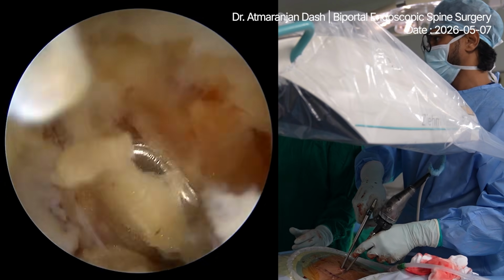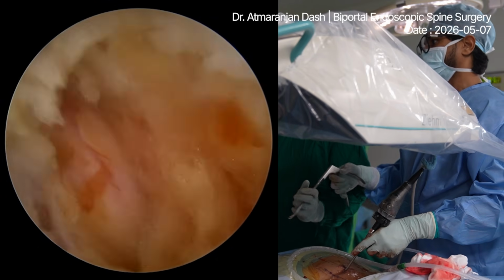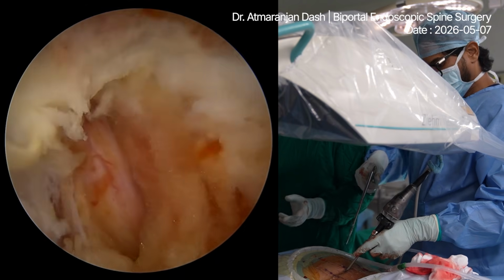I will summarize my surgery at the end of this foraminotomy. It is a fast, effective technique. Now you see the root very beautifully.